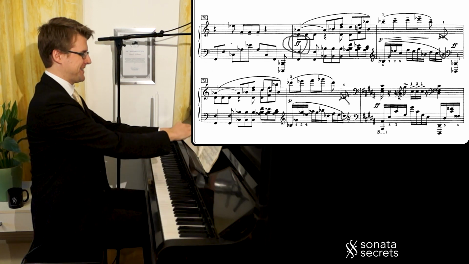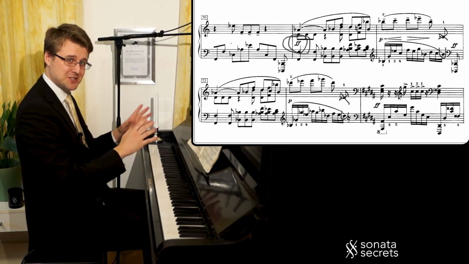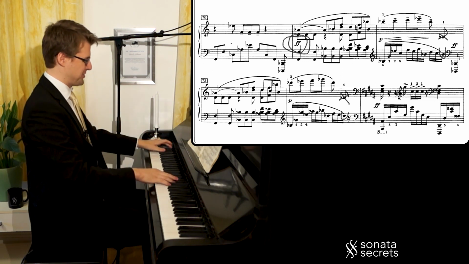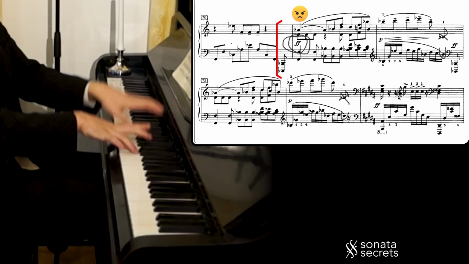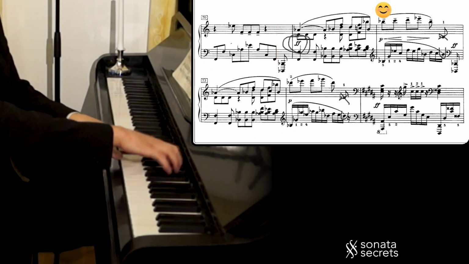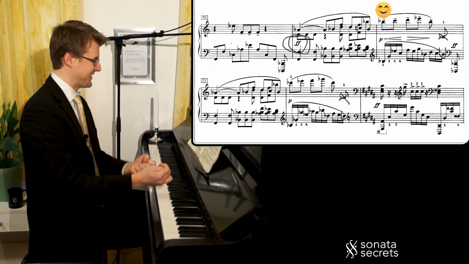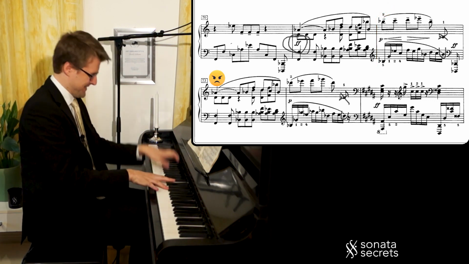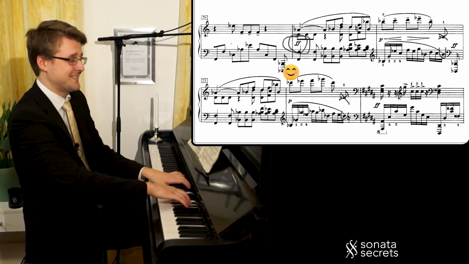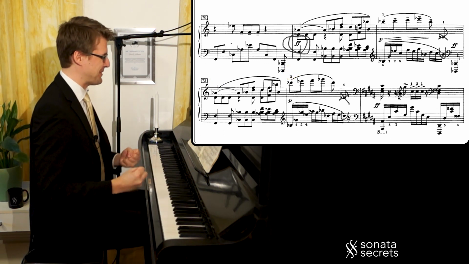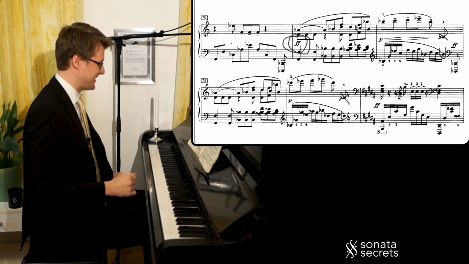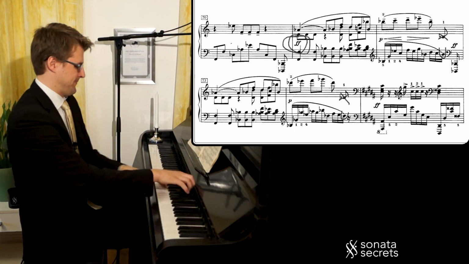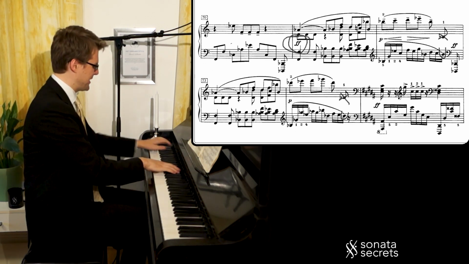And here we get a really clear juxtaposition of the two characters. So it grows into this really loud, fortissimo, angry statement. And then this soft character comes like a music box, and it's so lovely to play these really big contrasts of these sections. But the strong character kind of wins.